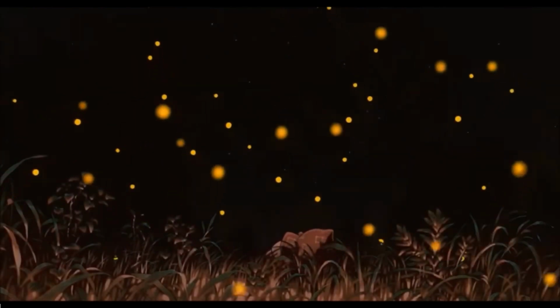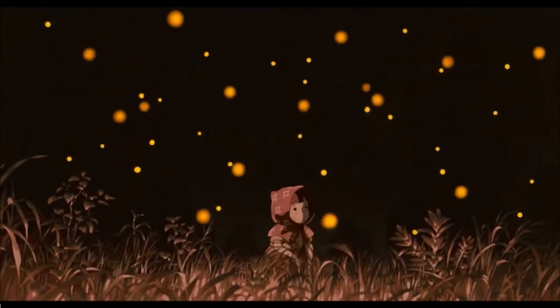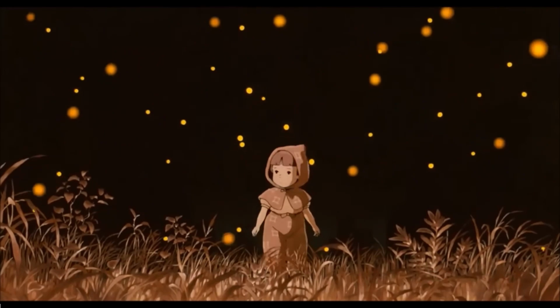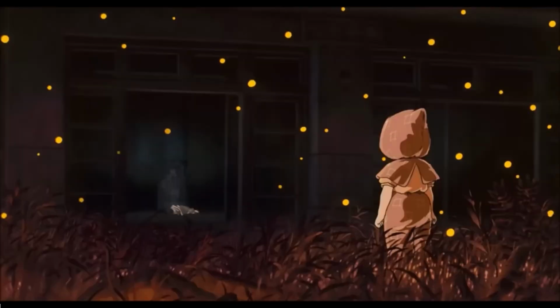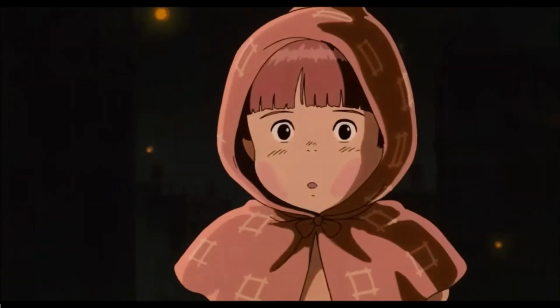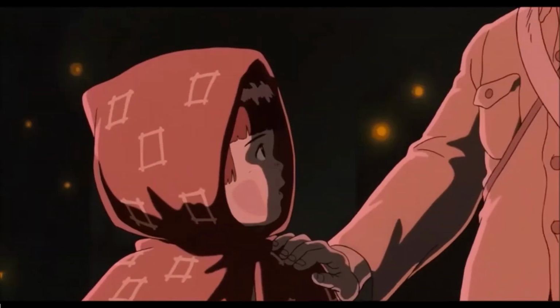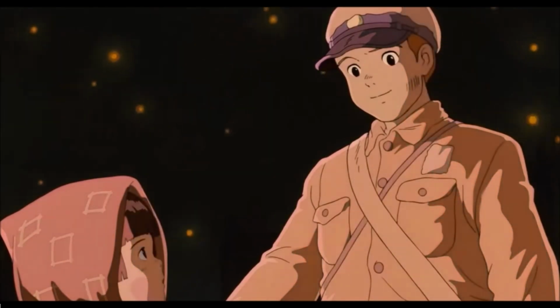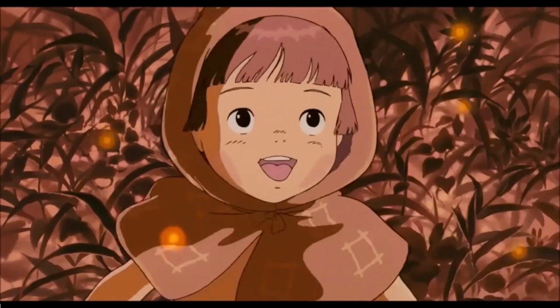Tiny glowing fireflies can completely change the mood of a game scene. In this video, we will create beautiful, realistic fireflies in Unity using the particle system. By the end, you will know how to add life, magic, and atmosphere to your game world. So let's get started.